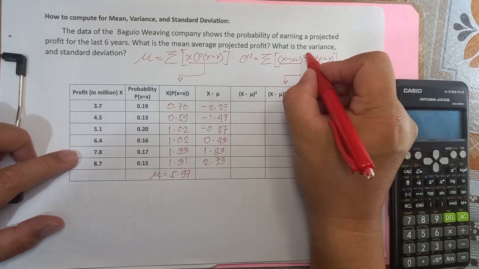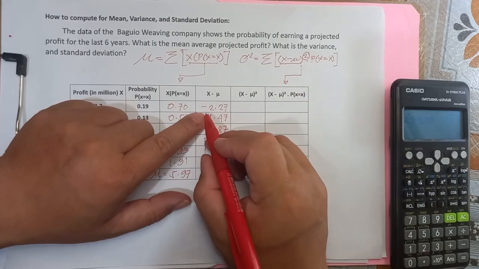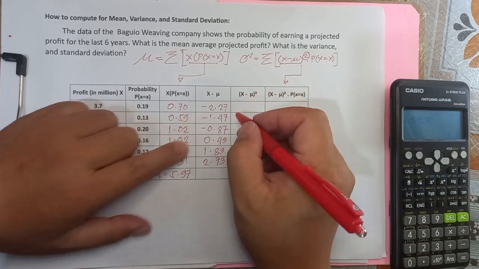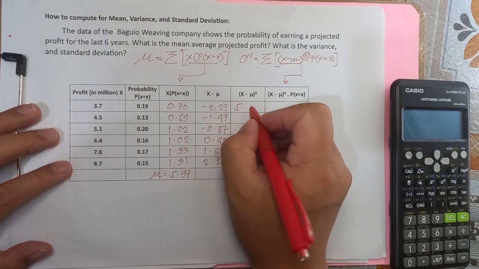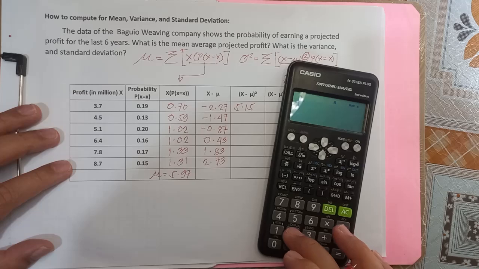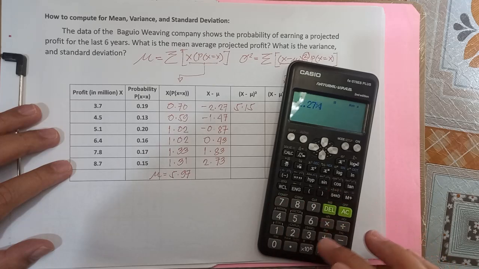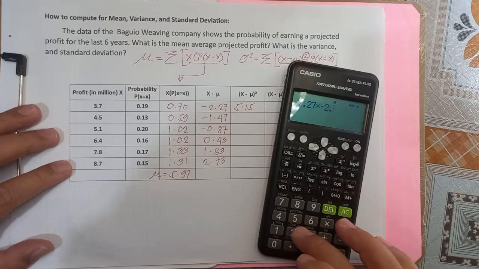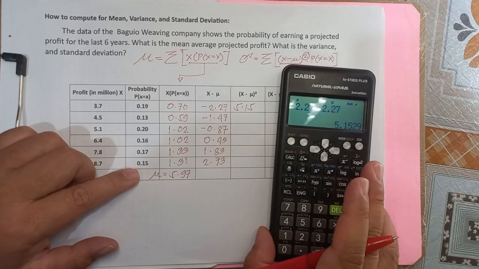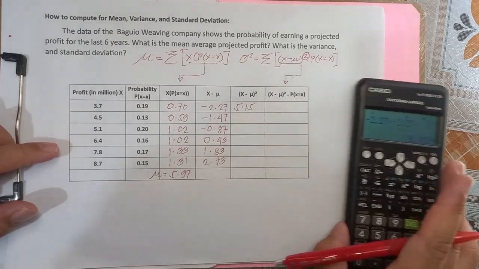The next step is to raise the results to the second power. Negative 2.27 raised to the second power, that is negative 2.27 multiplied by negative 2.27, gives 5.15, rounded to the second decimal point.